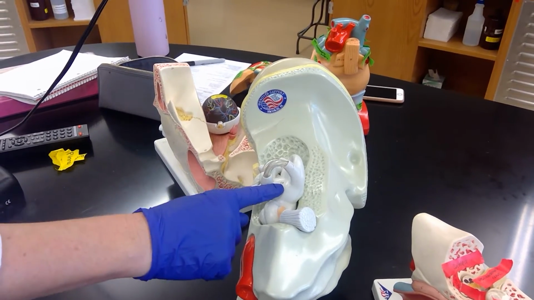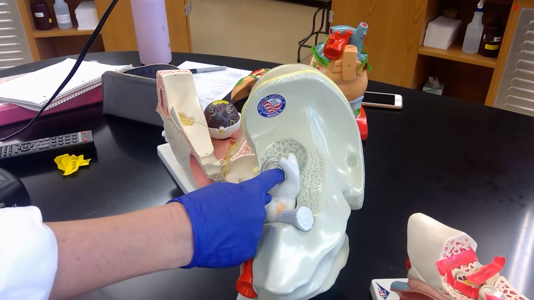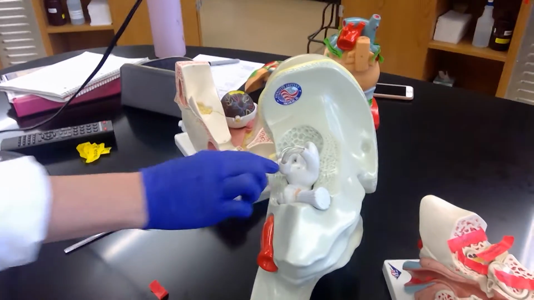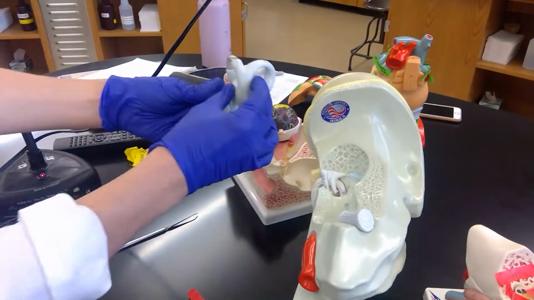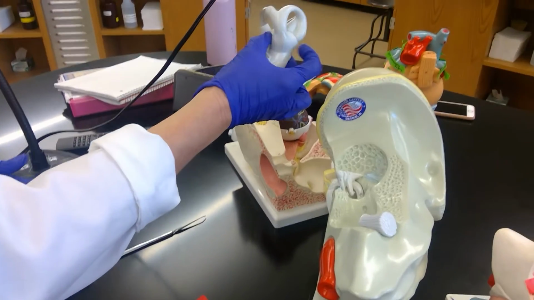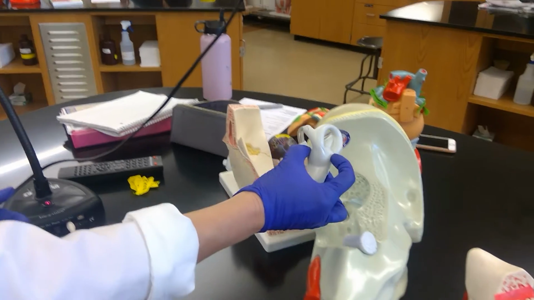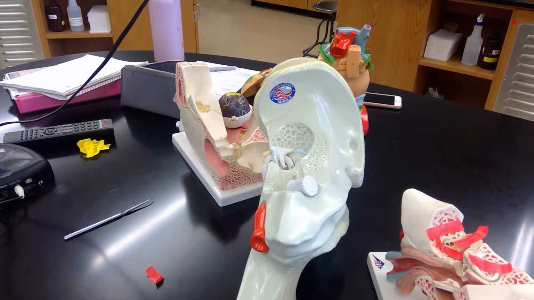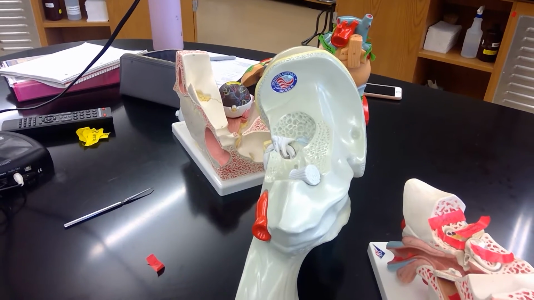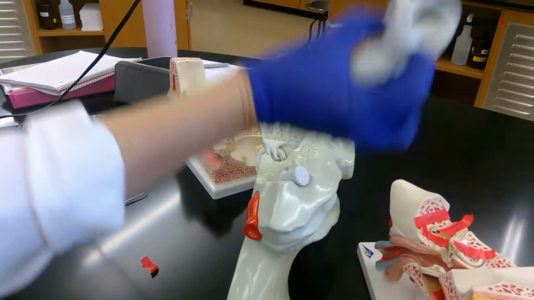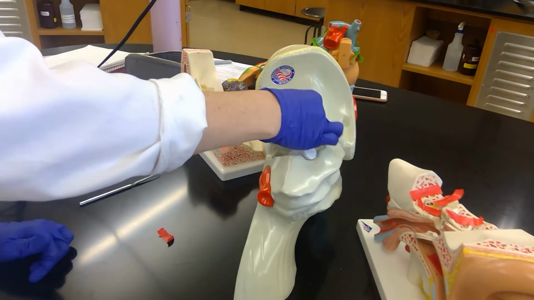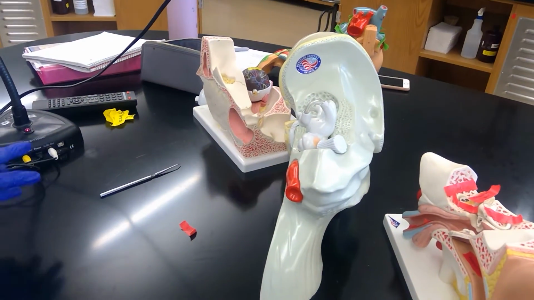That's called the vestibule, right there. And there are 2 soft membranous structures. This is the vestibule, what I'm holding between my fingers. Inside are soft structures called the utricle and saccule.